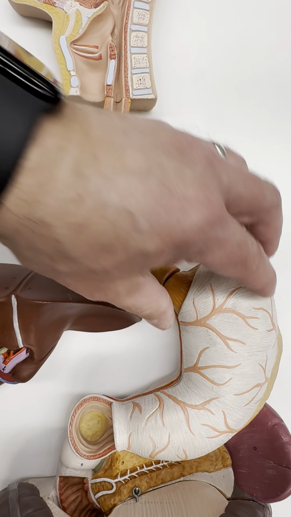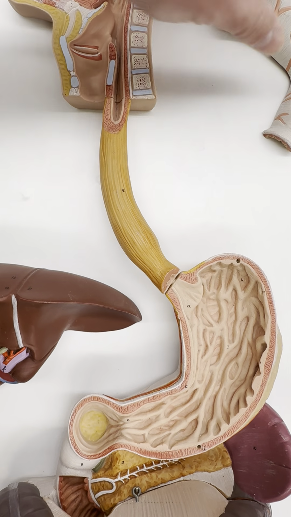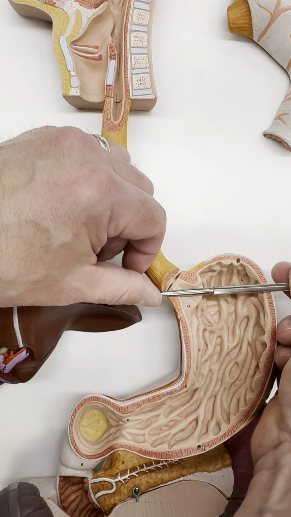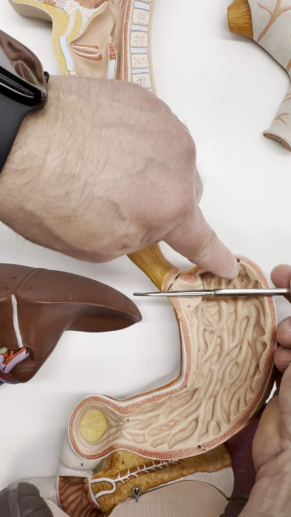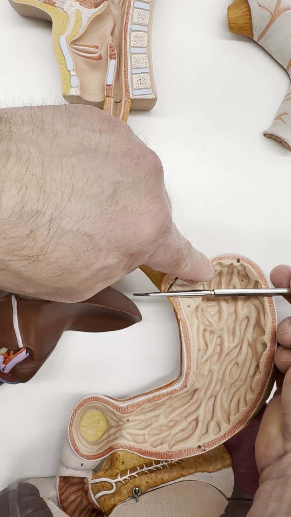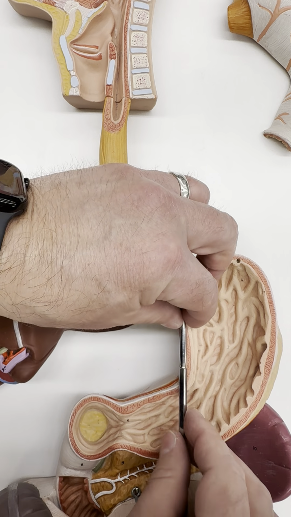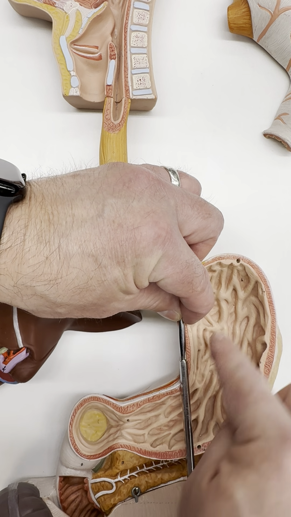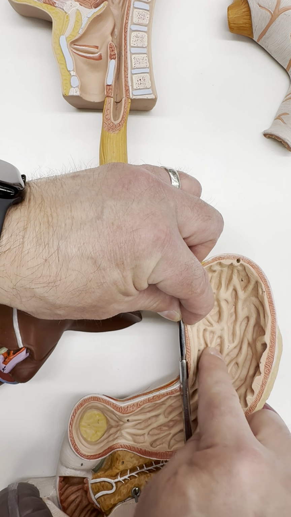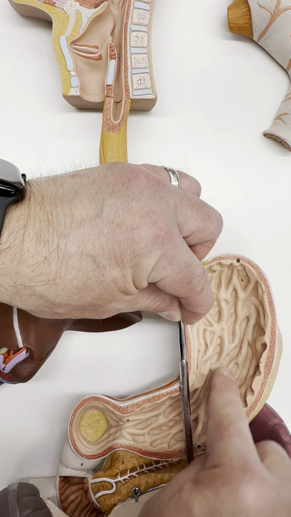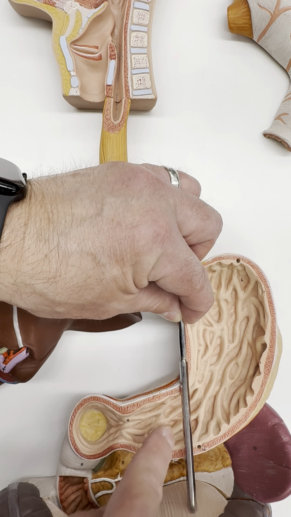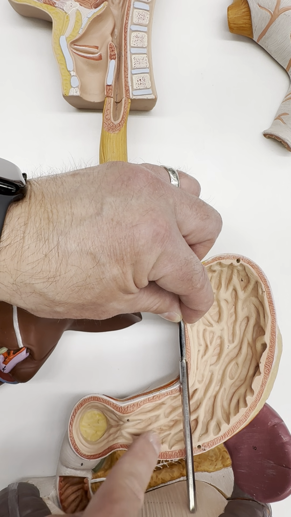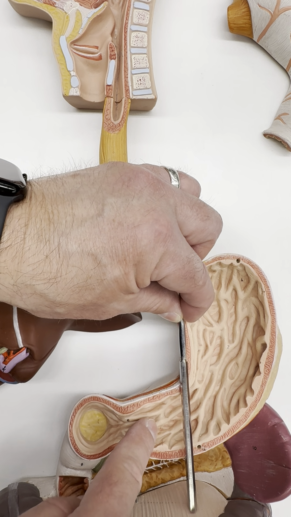Now, when we look inside of the stomach, if I take a pointer and move it like this, this area of the stomach is known as the fundus or fundic region. Here's another area where we have a turn there. This main part of the stomach is the body, and we're seeing all these ridges in there. Those are called rugae. Where it turns here, this area is known as the pylorus or pyloric region.